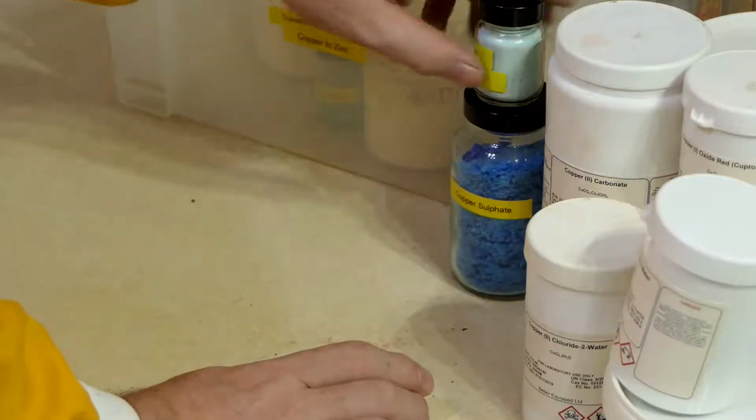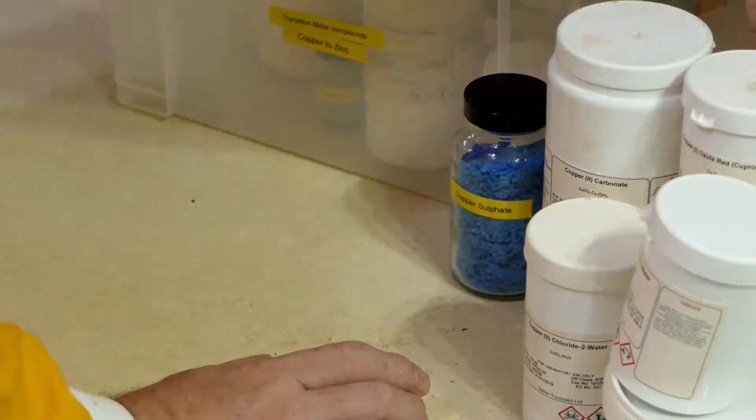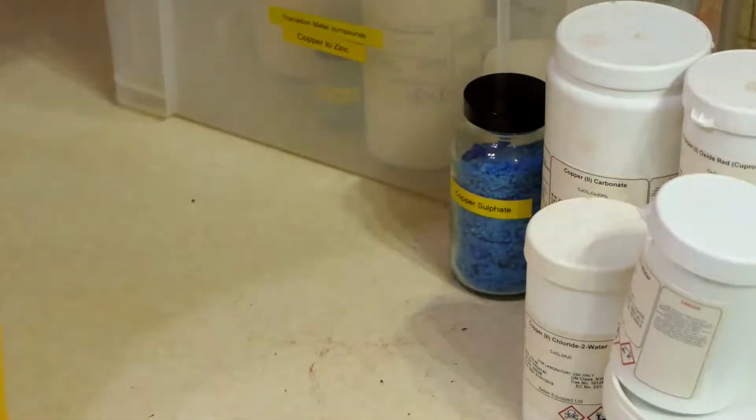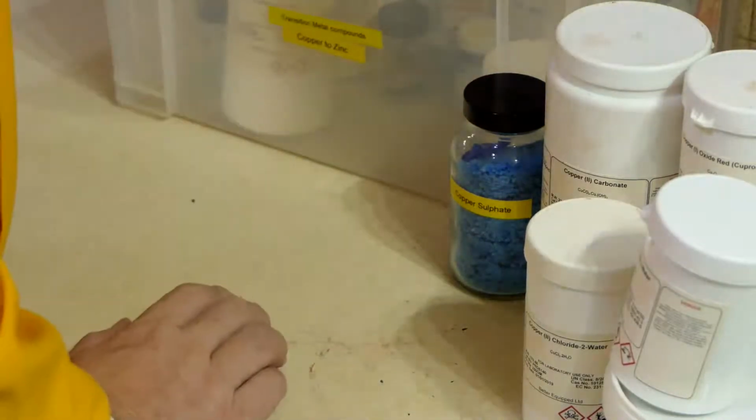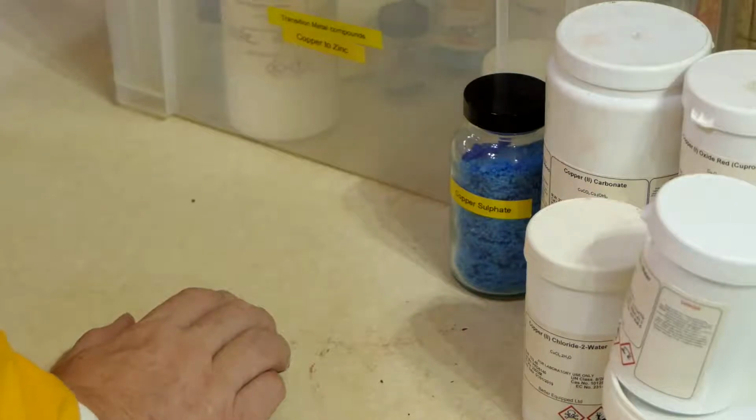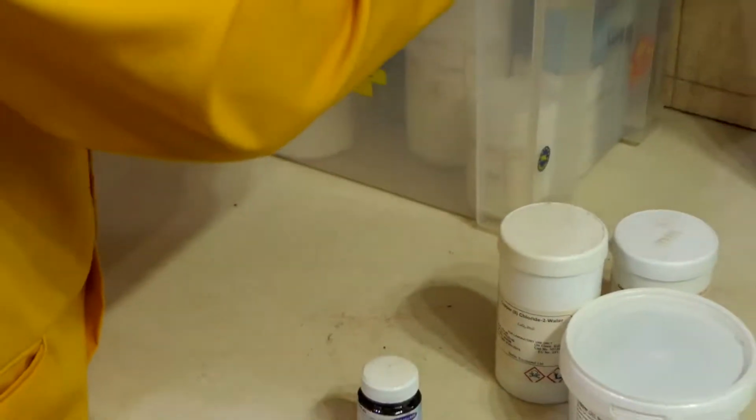Let's move on from the copper and have a look at some other substances. I've got one other here in the family of the copper group.